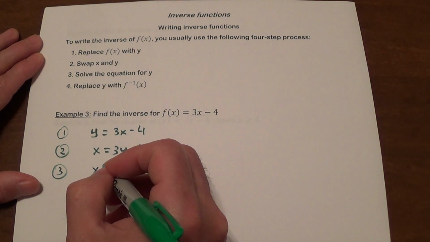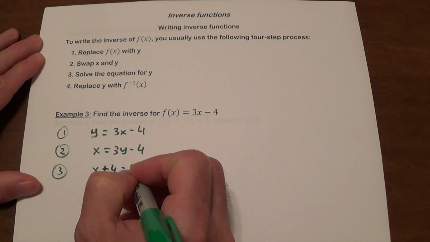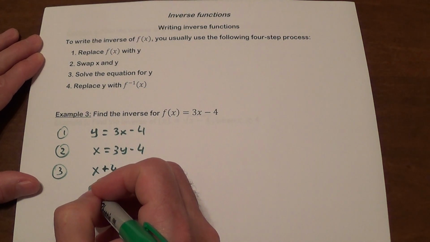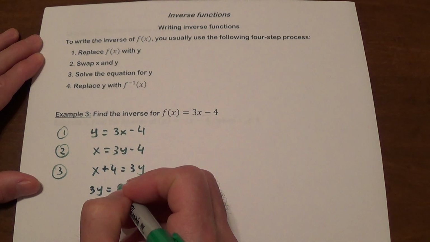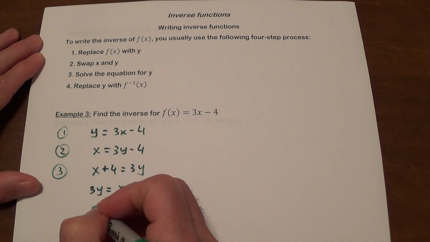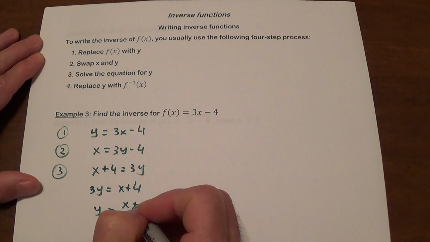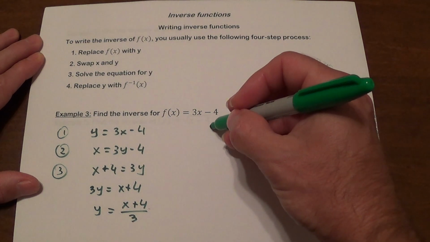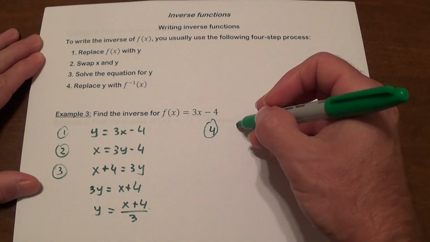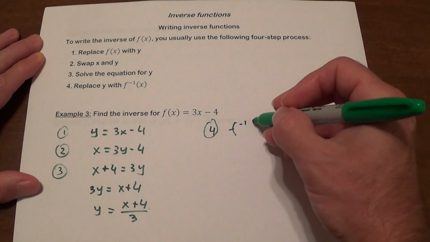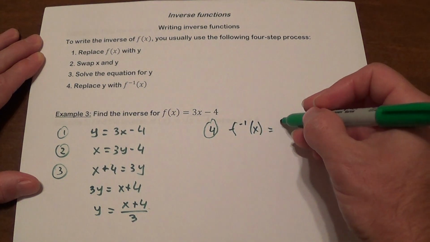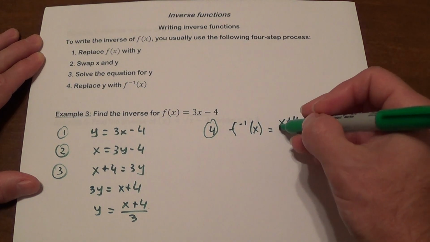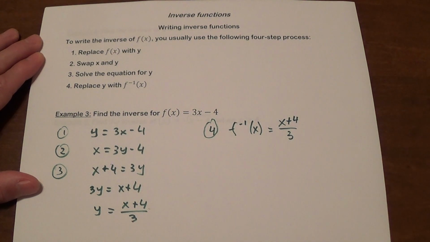So x plus 4 equals 3y, 3y equals x plus 4, and y equals (x plus 4) over 3. And the final step, step 4, the inverse of f is (x plus 4) over 3.